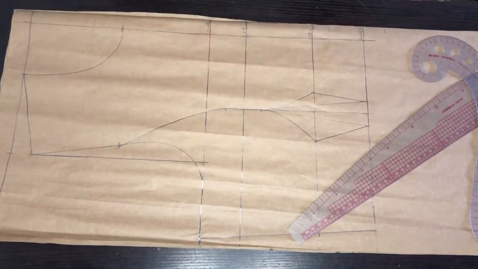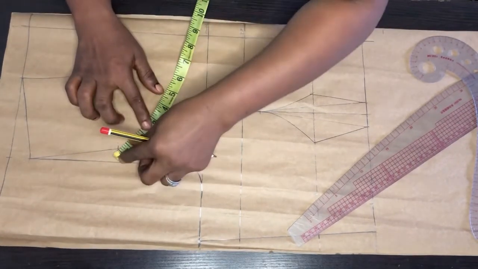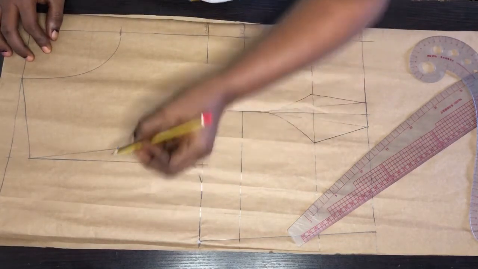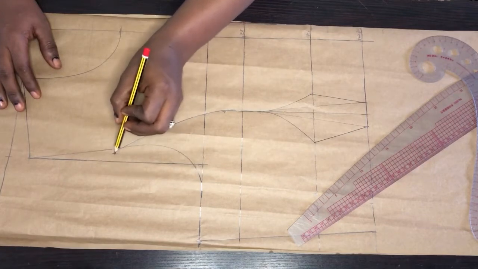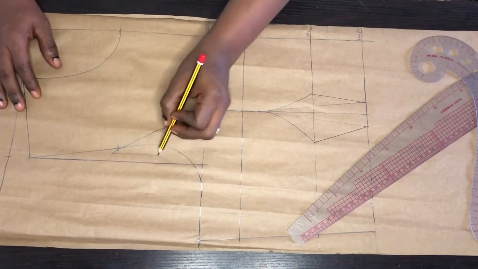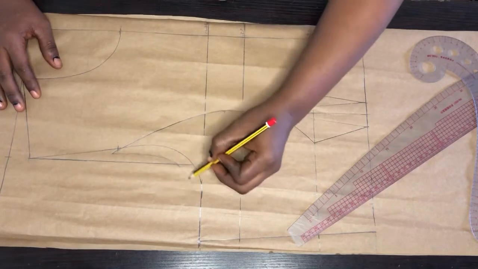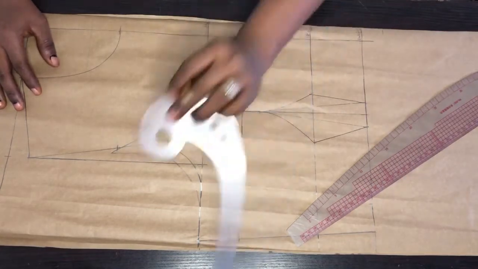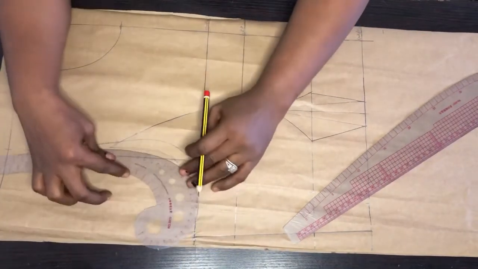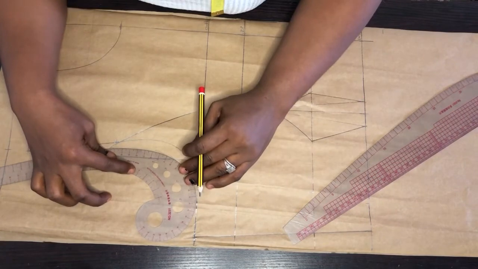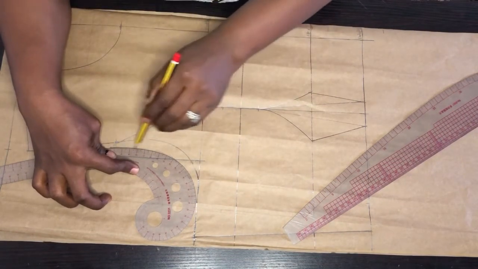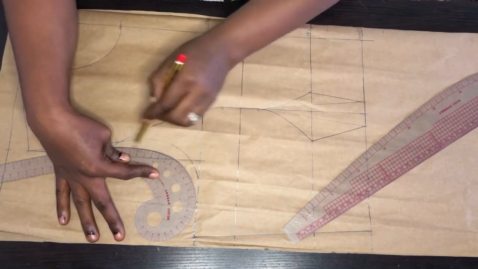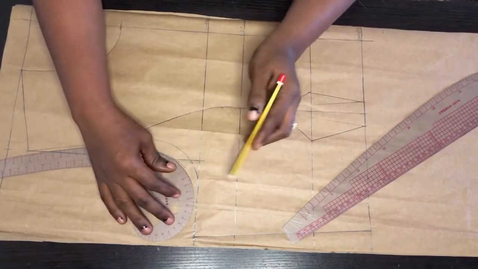I came up by ½ inches, so it will not be longer than it. Then you mark like this. You come down like this, ½ inches. Let me use my curve to make it clearer for you to see. Come in, I'm placing my curve very well. Okay, so now you can see it.